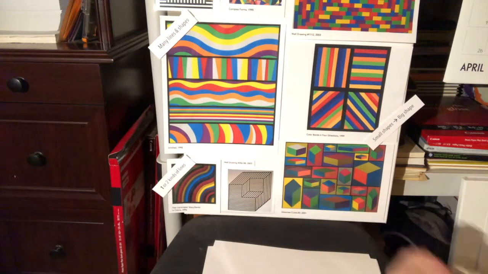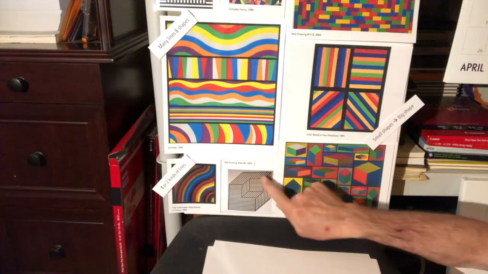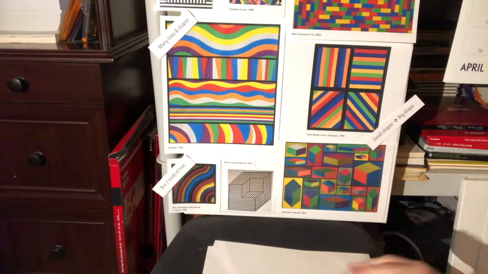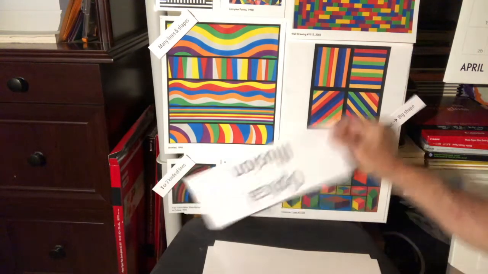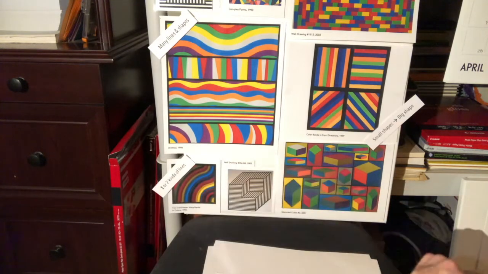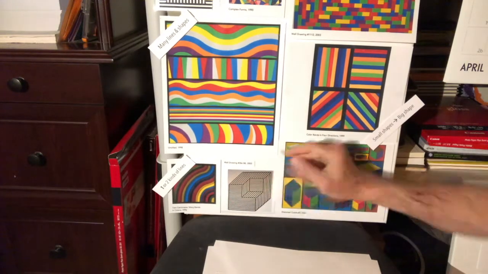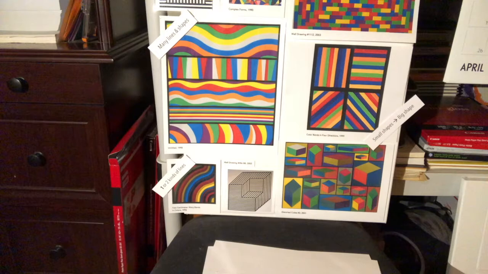But he created something here with vertical, horizontal, and diagonal lines called an optical illusion. Optical means something we can see, and an illusion means it's not really what we think it is. So if you look at this, it's flat, but it looks like a cube.